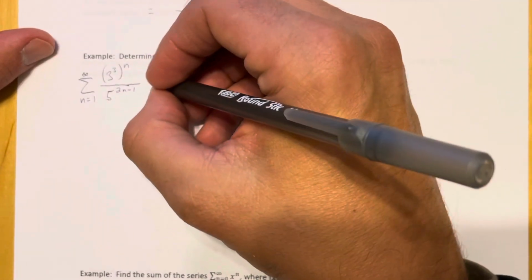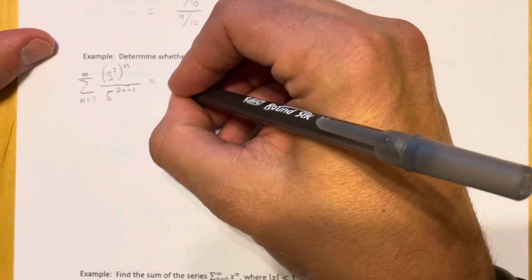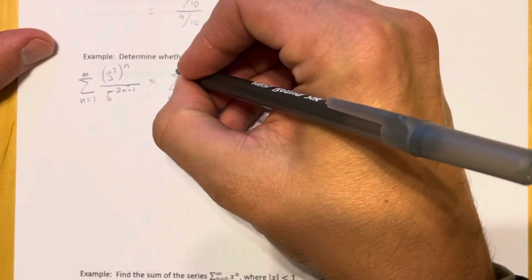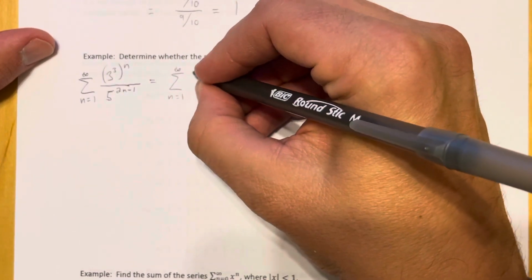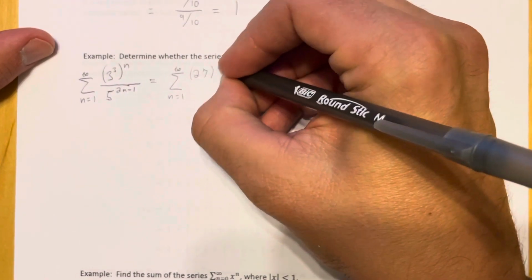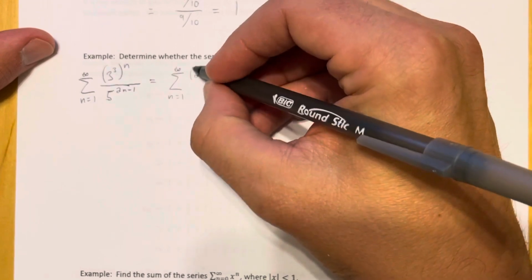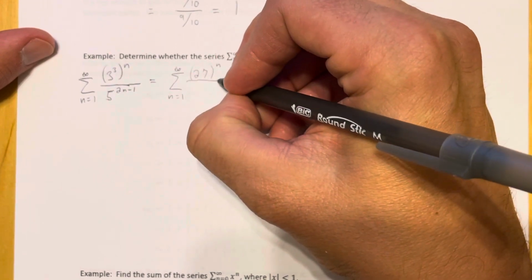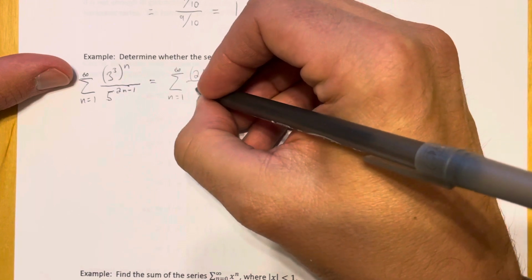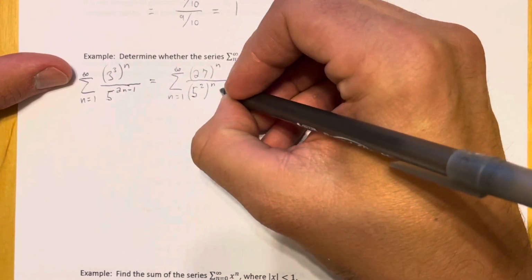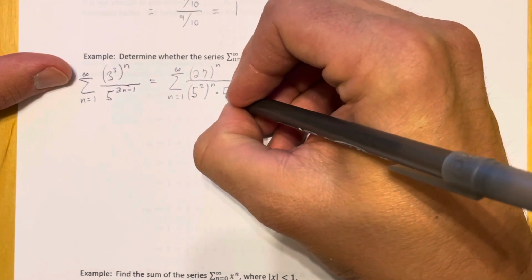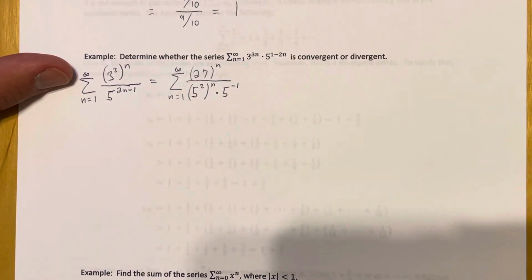Okay, now I'm going to manipulate this a little bit. I can write 3 cubed as 27, so this can be written as 27 to the nth power. I don't really need the parentheses there, but there they are. And then 5 to the 2n, I can write as 5 squared to the nth power times 5 to the negative 1 power.